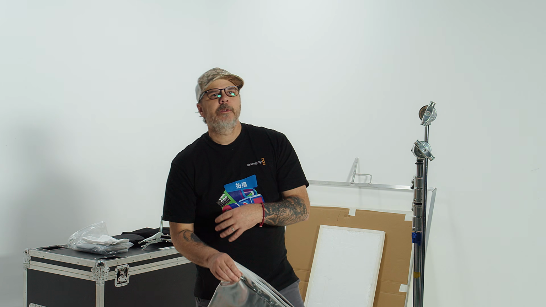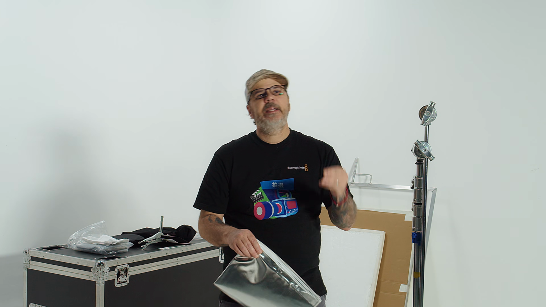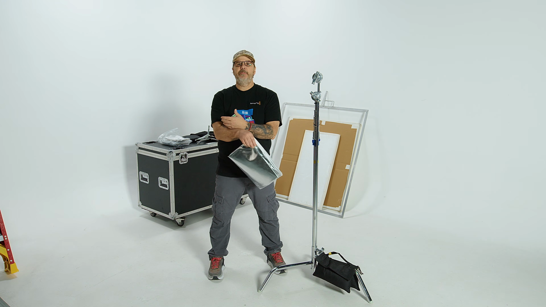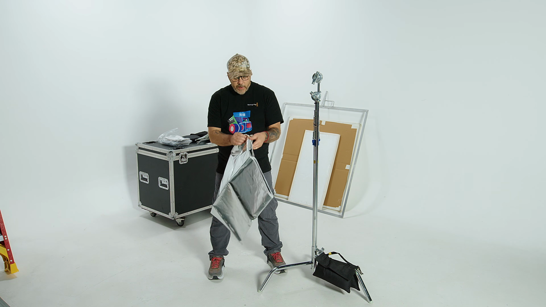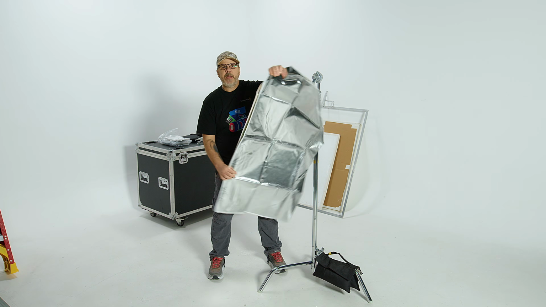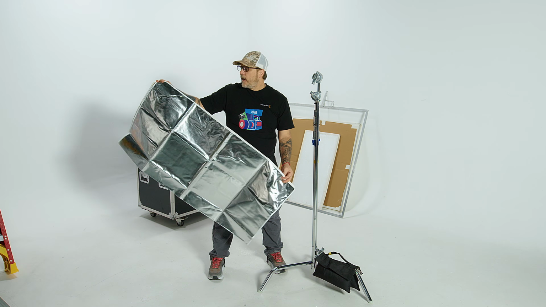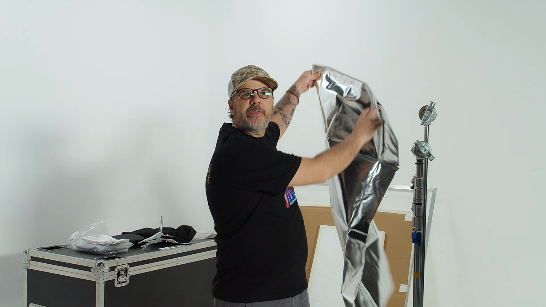A gold or silver lame or a checkerboard lame. It can come in sizes of 4x, 6x, 8x, 12x, 20x. It can come in any type of size that you want. This is a standard 4x4 silver lame, very shiny, not very soft. What I would probably use this for is if I'm outside in the sun and I want to give a hard edge light from the sun onto my subject, I would put that back there in the light and then I could edge them very hard.